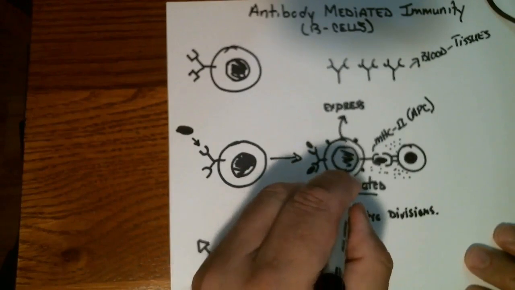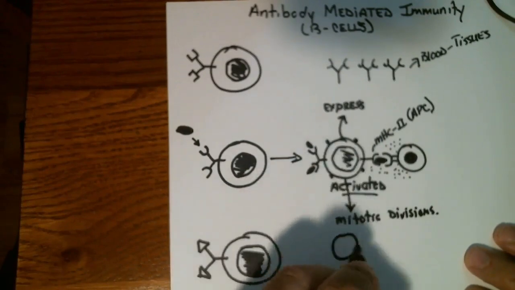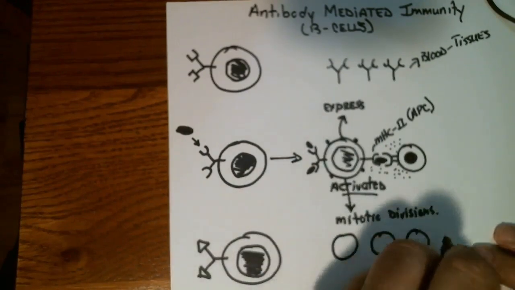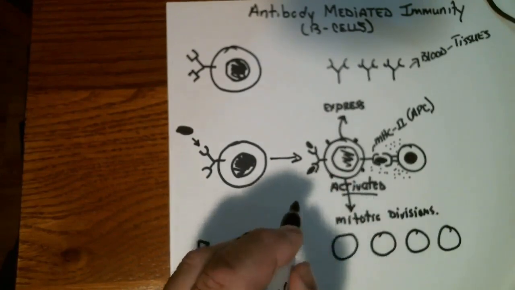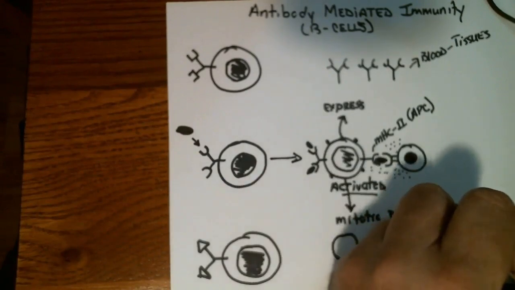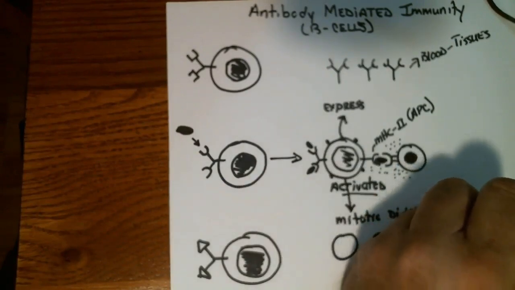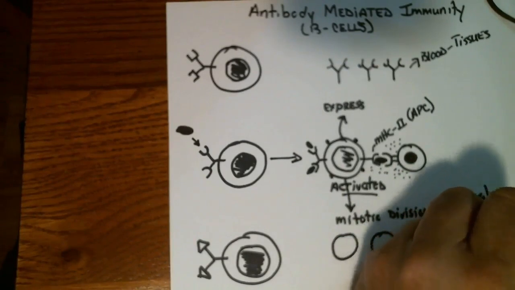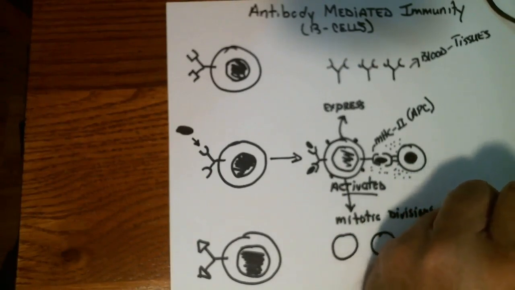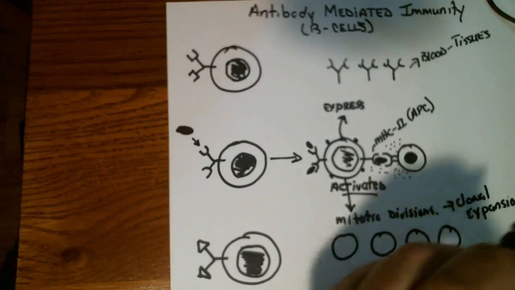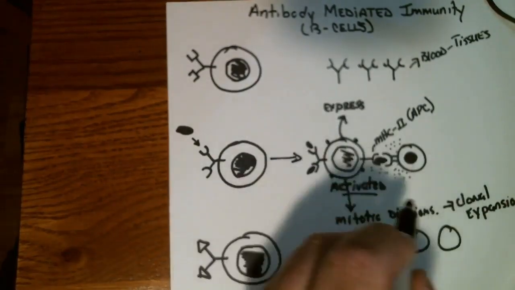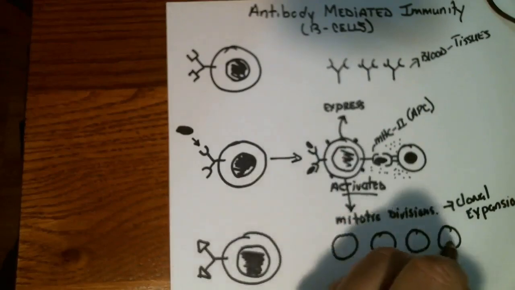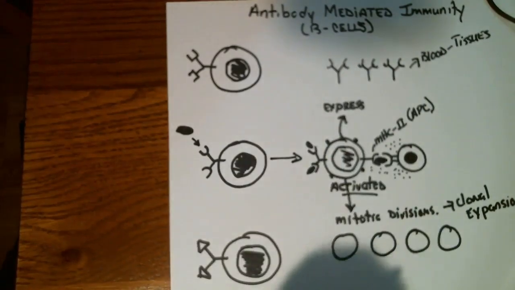And the B cell, 1 will become 2, 2 will become 4, 4 will become 8, and so forth. So what will happen is we say that there will be a clonal expansion of that particular B cell. It'll clonally expand. These are all clones now of this original B cell that became the APC.